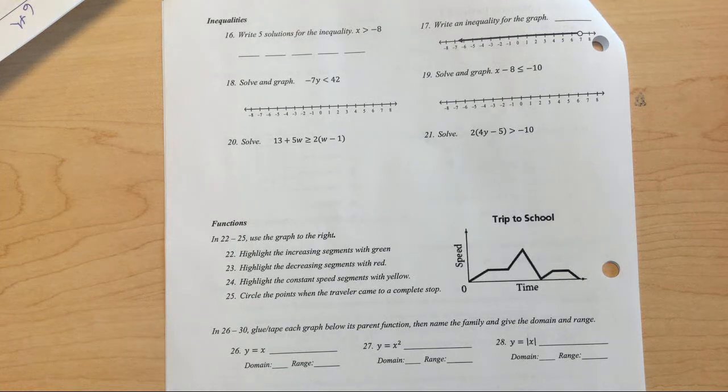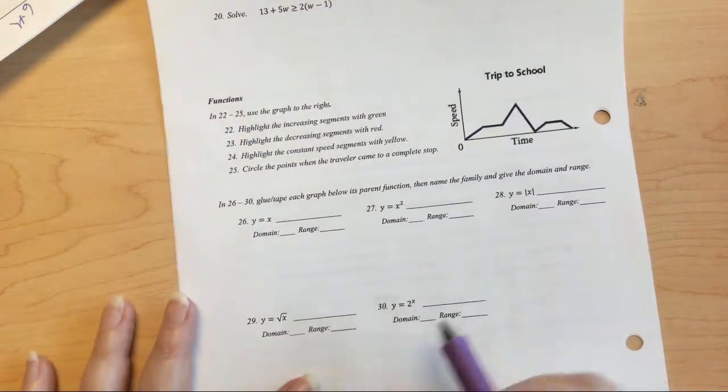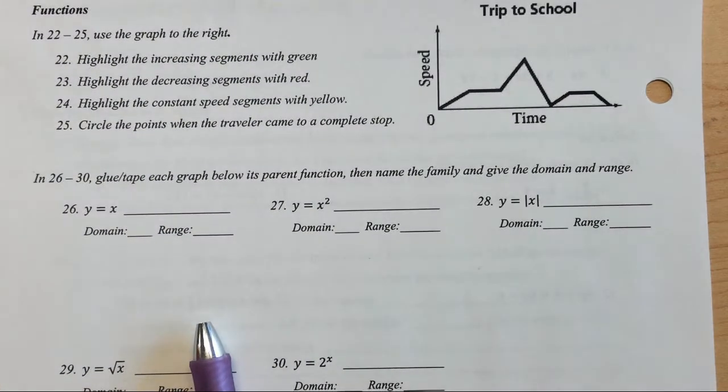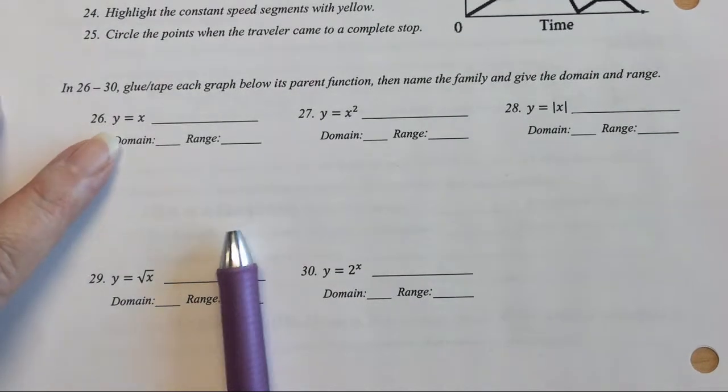So the first thing that we're going to do is, I know it says to glue or tape, but we're just going to kind of sketch them. Right here, y equals x. Does anybody remember what family that is from? What does this create?